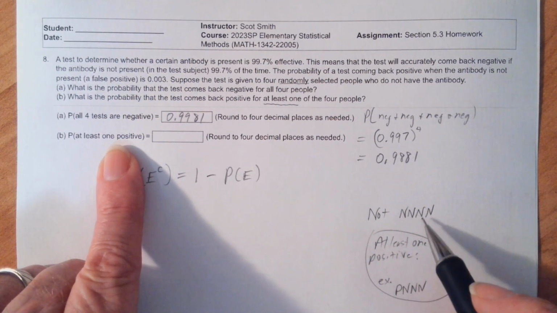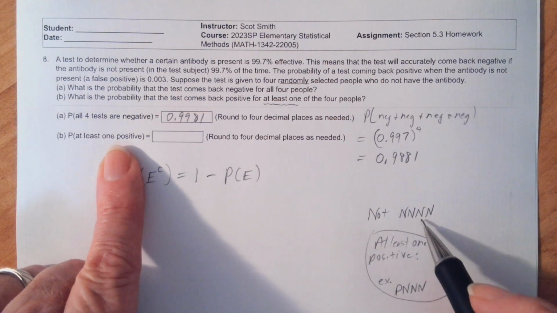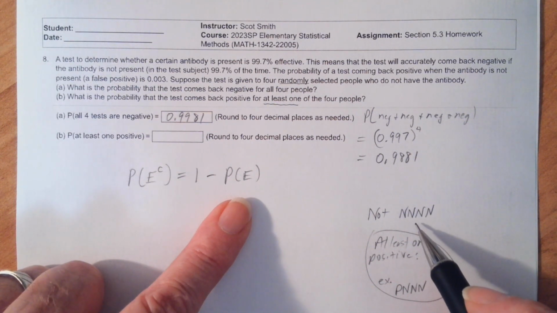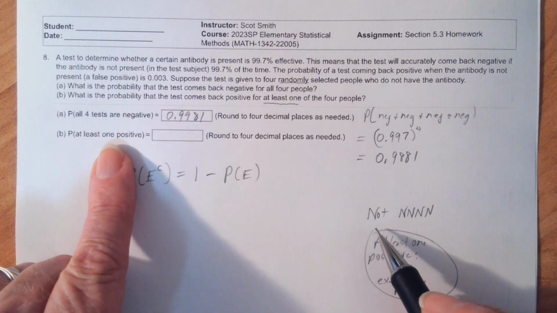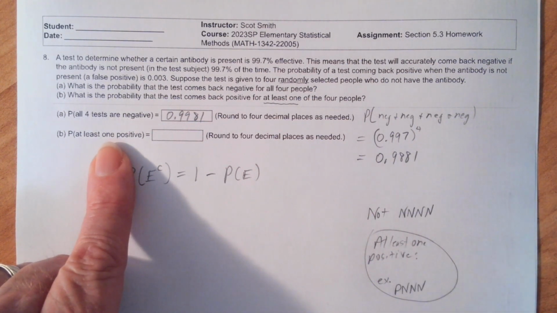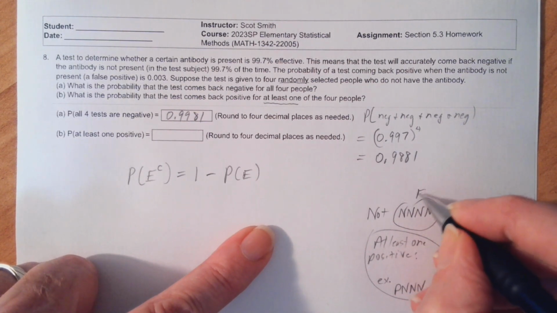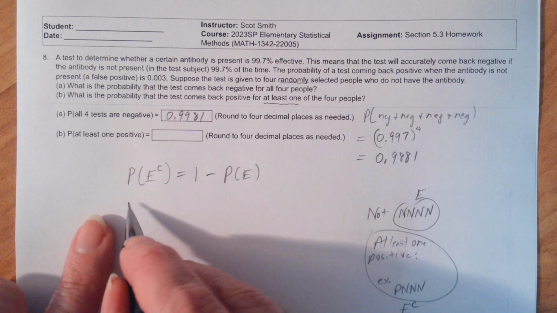And so these 2 events are complements. Well, we know the probability of getting 4 that are negative, or in other words, it's not the case that at least one of them is positive. And so again, these are complements. We're going to call this event E, and we're going to call getting at least 1 positive the complement of E.